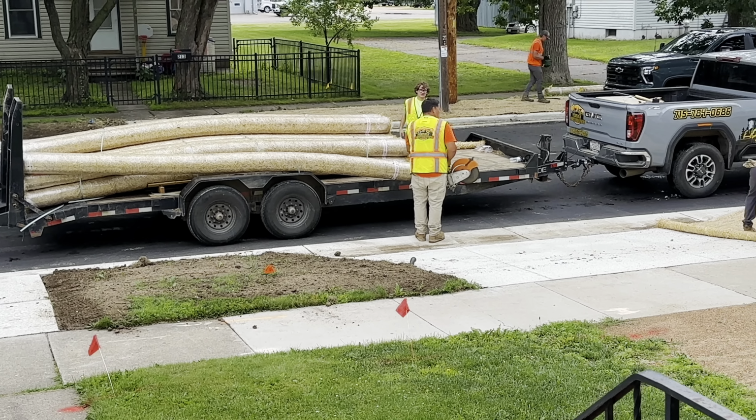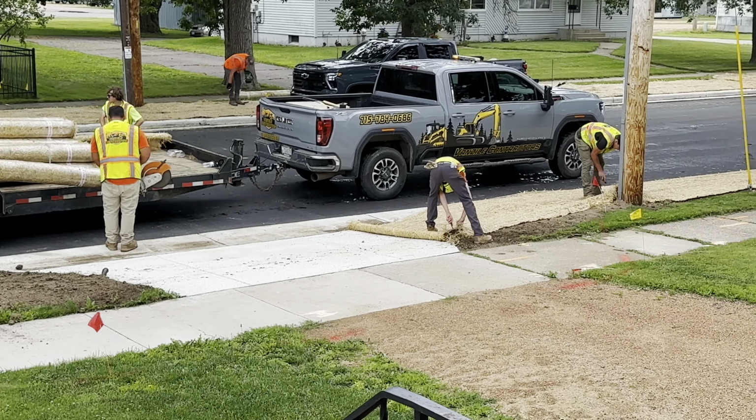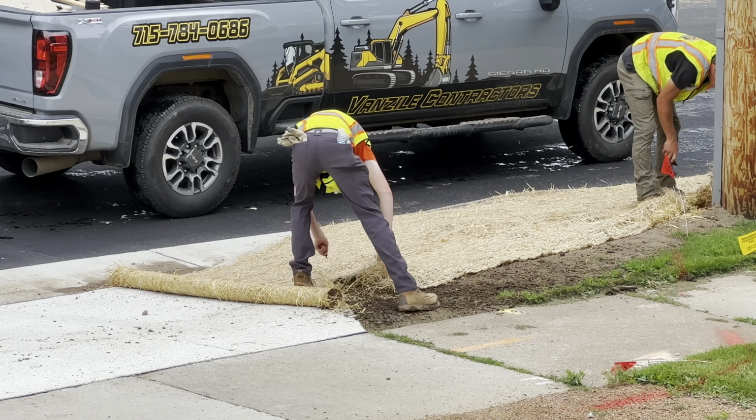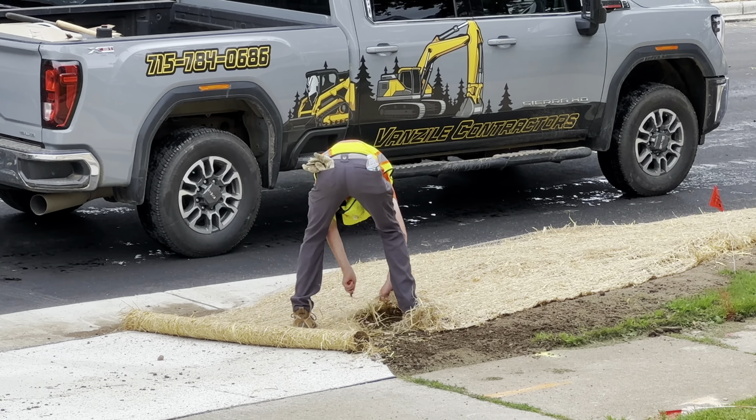Look at those long rolls. See how they lay that down? Cut it off.